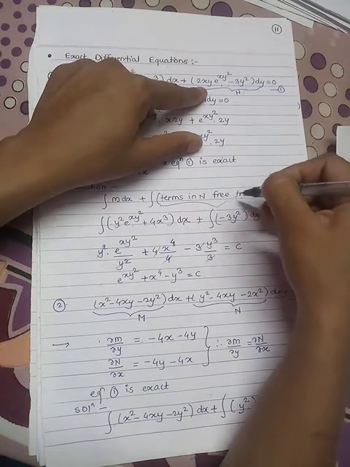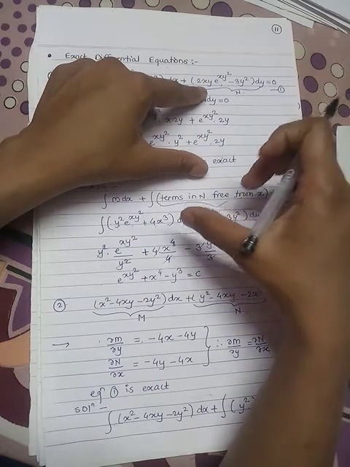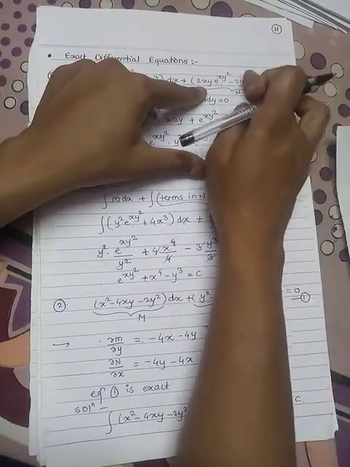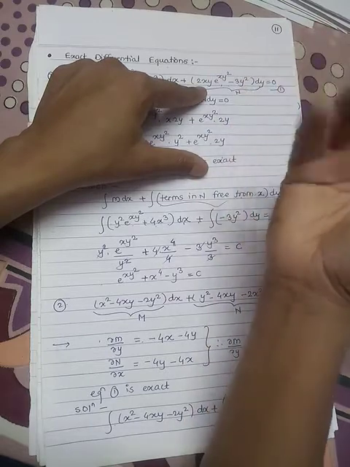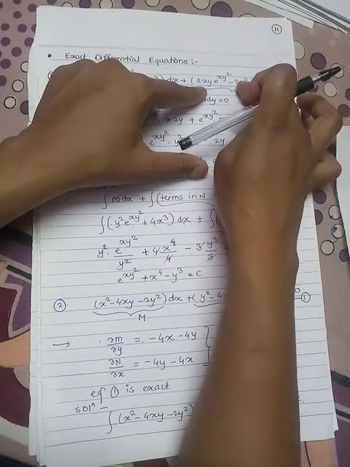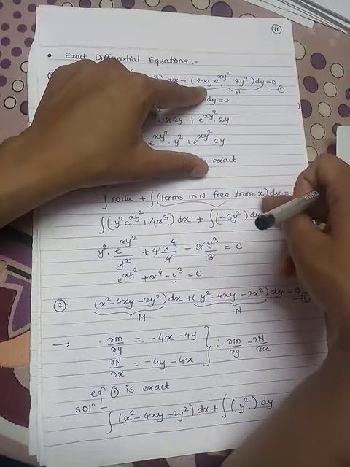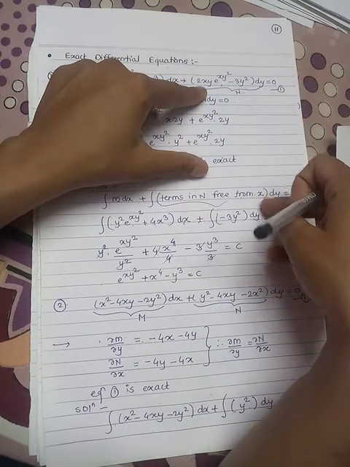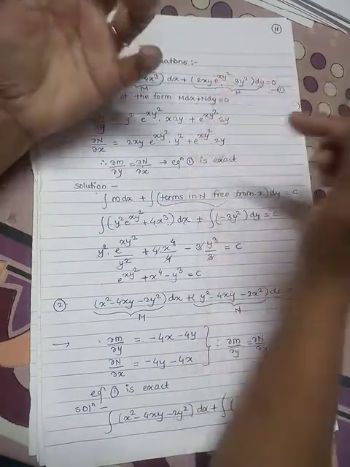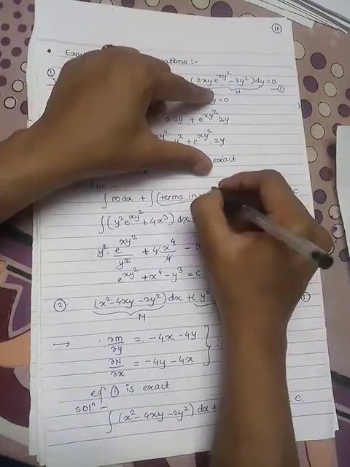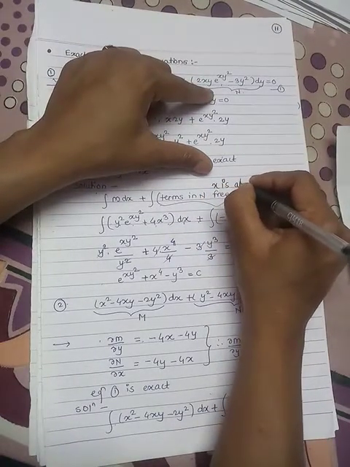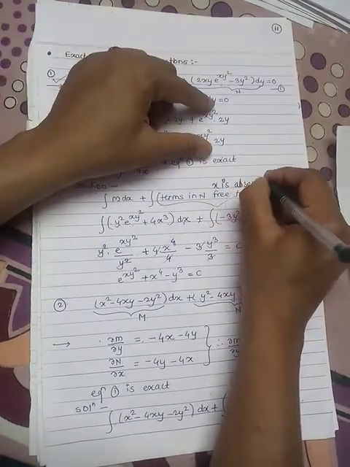We have to pick out the terms from this n in which x variable or x term is absent.